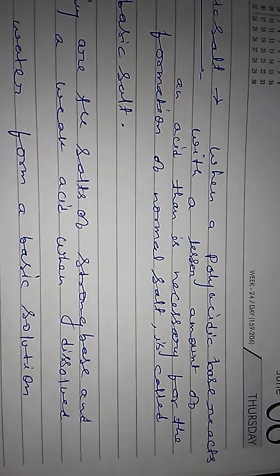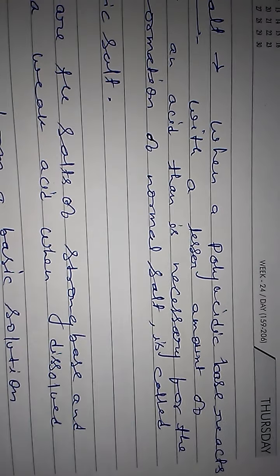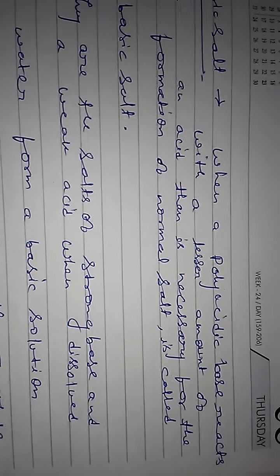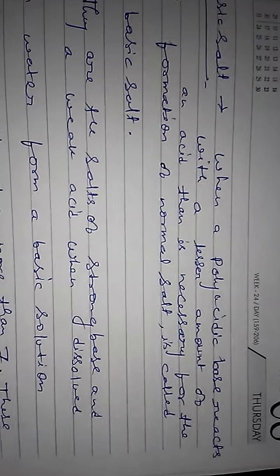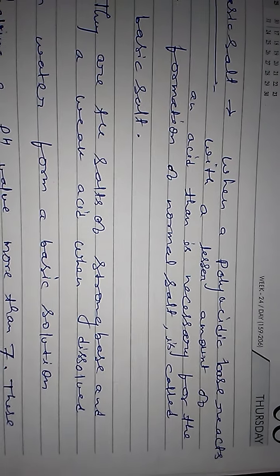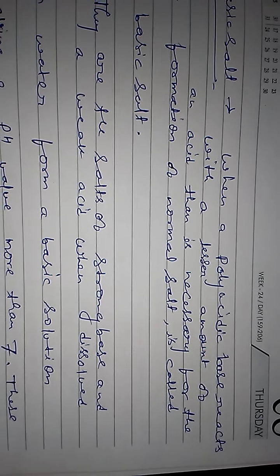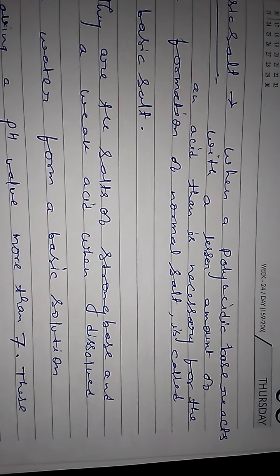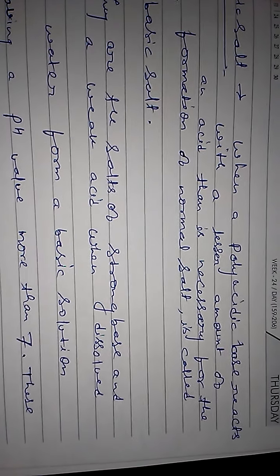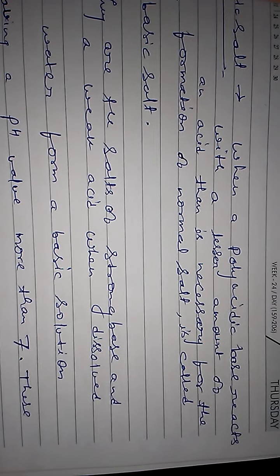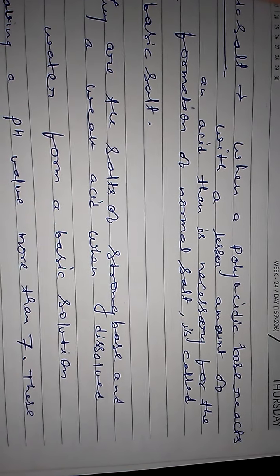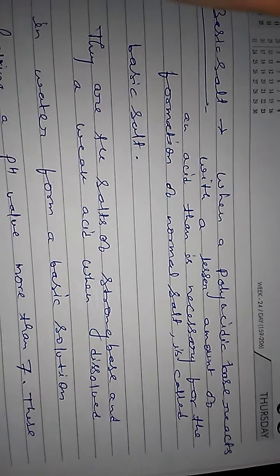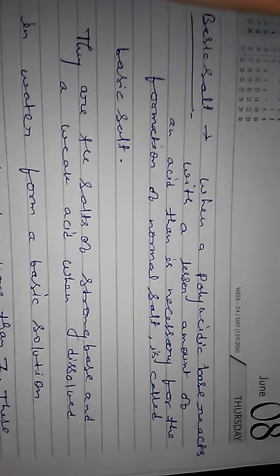When a polyacidic base reacts with a lesser amount of an acid, meaning the acid provided for neutralization of the base was not sufficient, this is one condition: a lesser amount of an acid than is necessary for the formation of a normal salt gives a basic salt.